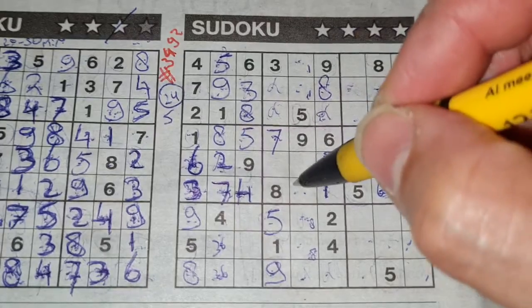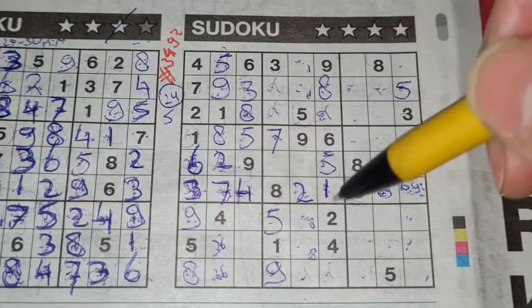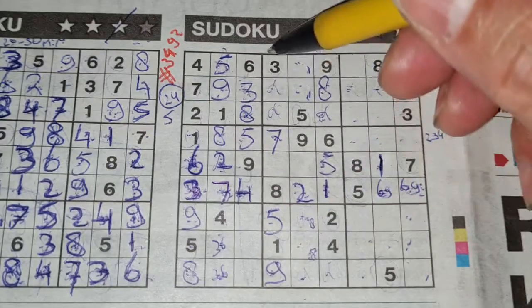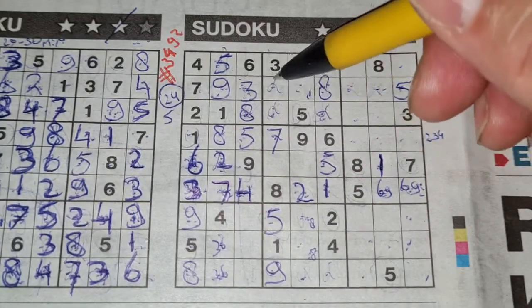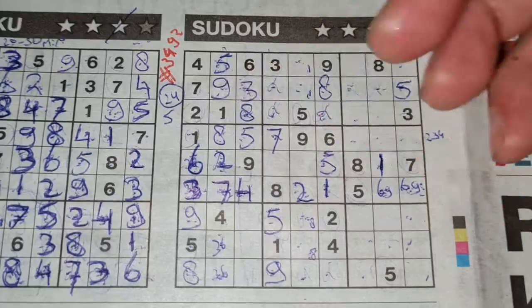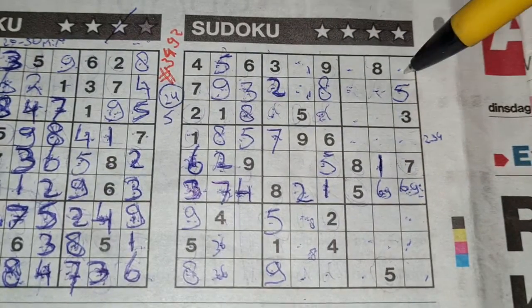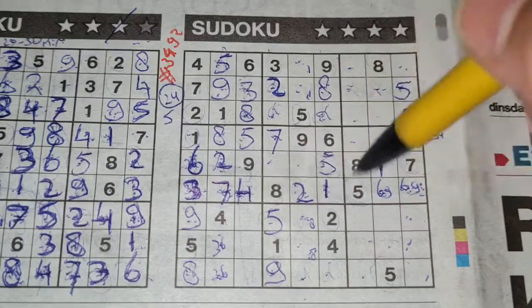The 2 is missing. Alright, so we have a 2 in this column, 2 in the middle column. So the column next, the only 2 places for the 2 should be here or there. We see that 2, no 2 there. 2 should be here. 2, 2, okay.